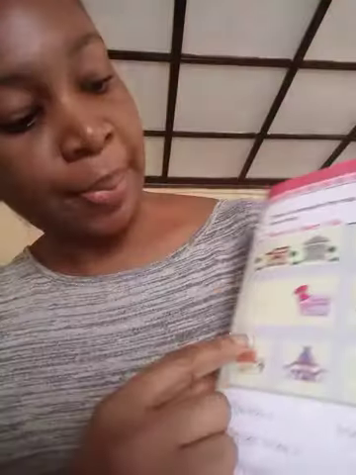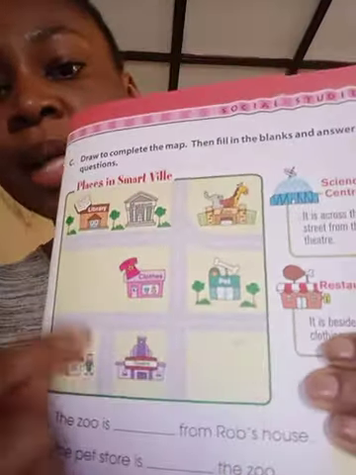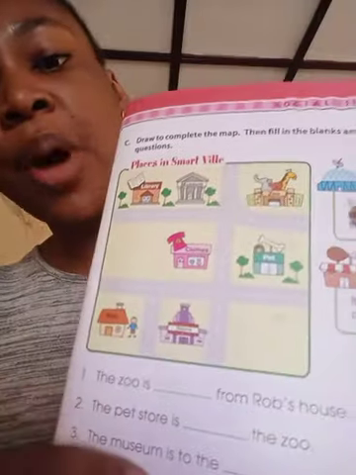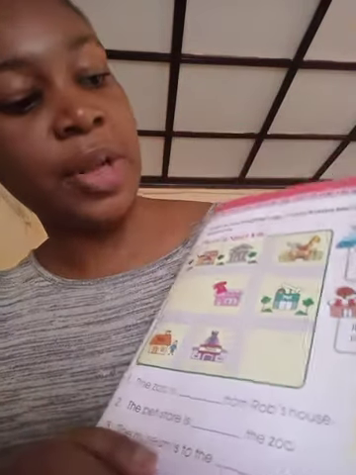So this is the map, right? Places in Smart View. So this is the map of Smart View. Now you have pictures by the side. It says Science Center. This is the Science Center. All right. And it says that it is across the street from the theater. So this Science Center has to be drawn in a box that is across the street from the theater.